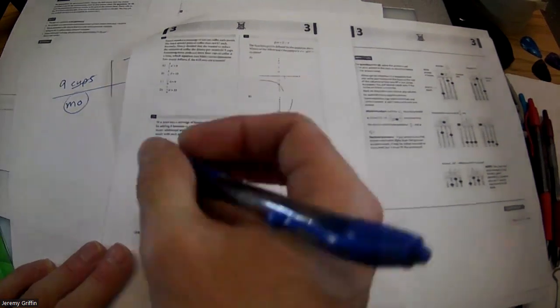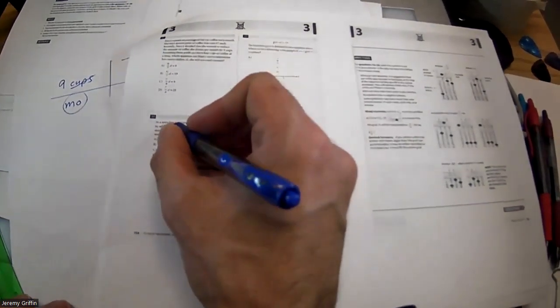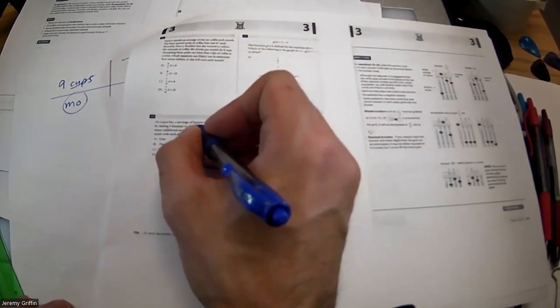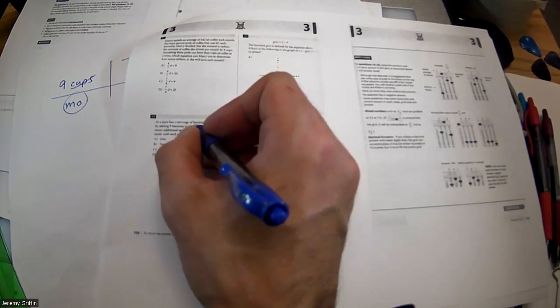Number 14, at a juice bar. S servings of banana smoothie are made by adding B bananas to a blender. Okay, so we're adding bananas, we're making some smoothies.